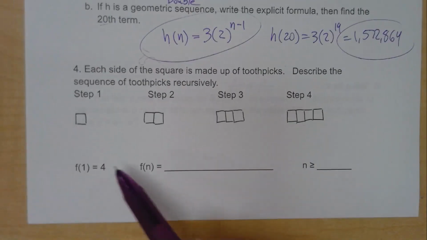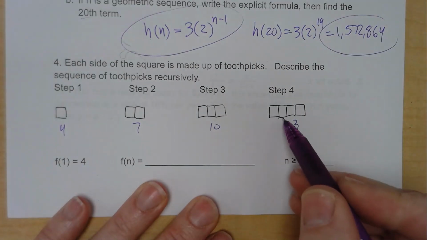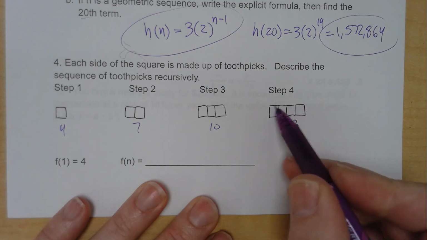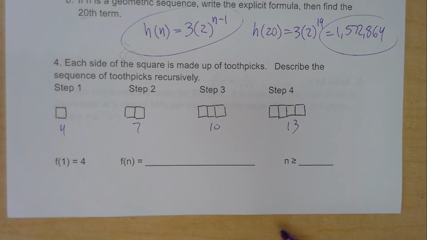So we got toothpicks. We got 4 toothpicks. So it's 4, and then 7 toothpicks make that, and then 10 toothpicks make that, and 13 toothpicks would make that. So it's 1, 2, 3, 4, 5, 6, 7, 8, and then you got 9, 10, 11, 12, 13. So what you're doing is you're adding 3 additional toothpicks every time.